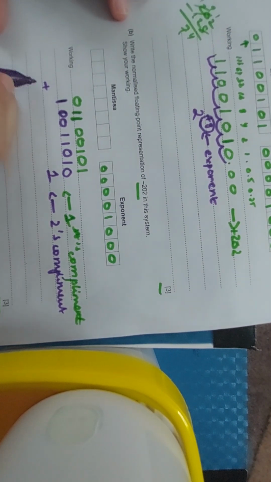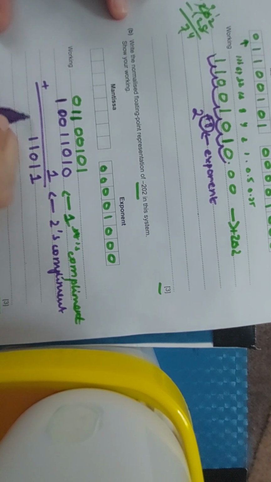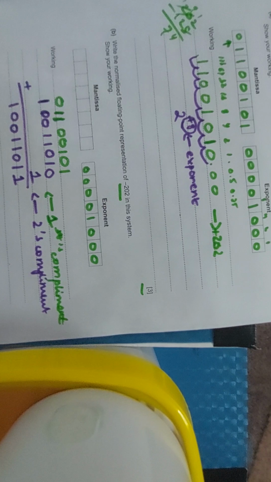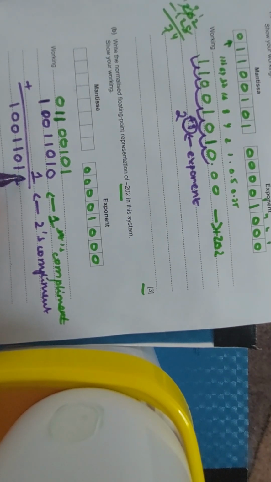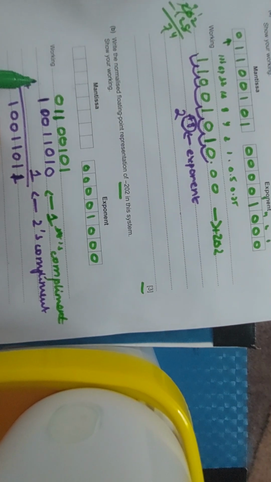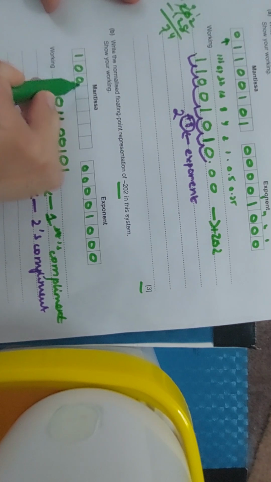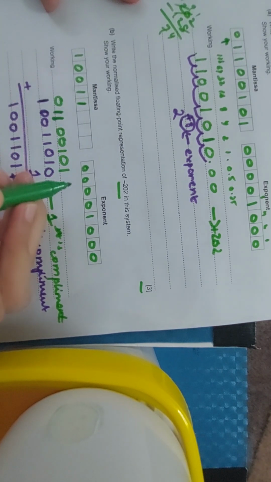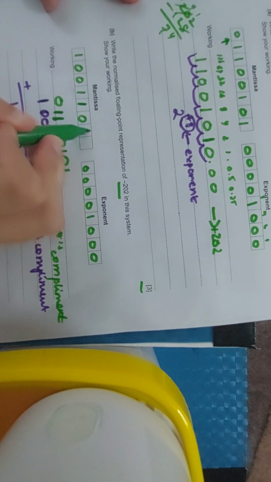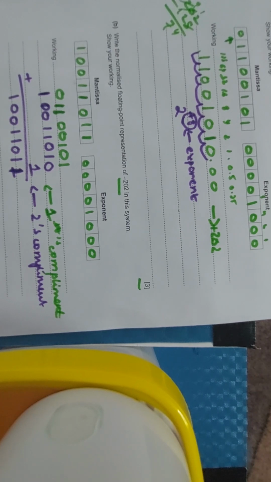Okay, and when I add this, it's 0 plus 1, 1, and then all others are 0 0 1 1, right? So this gives me the number. Now this gives me the number. Let me change the color again. So it gives me 1 0 0 1 1 0 1 1. So this gives me the representation of negative 202 in this system.